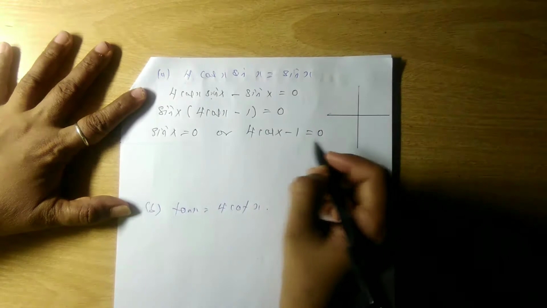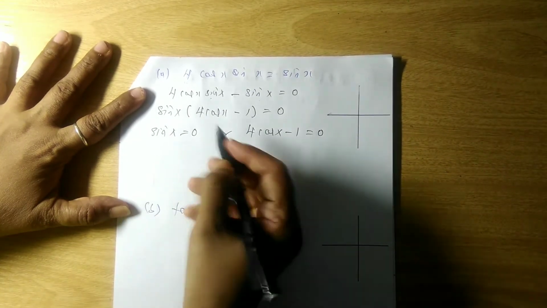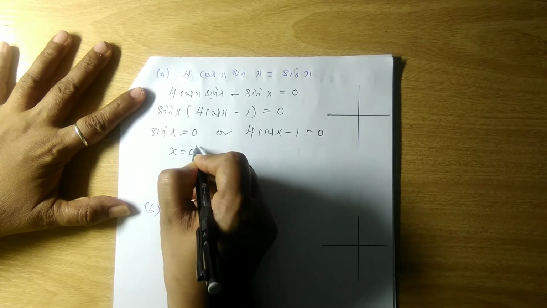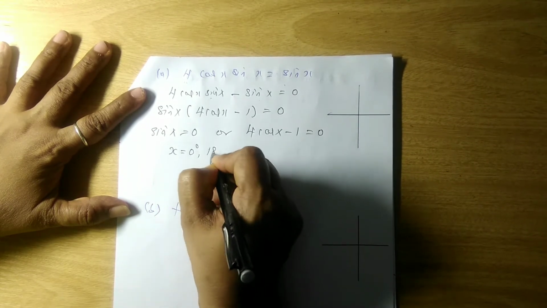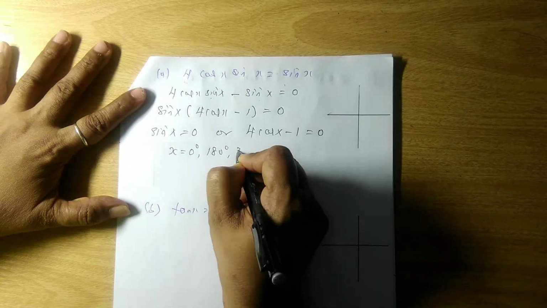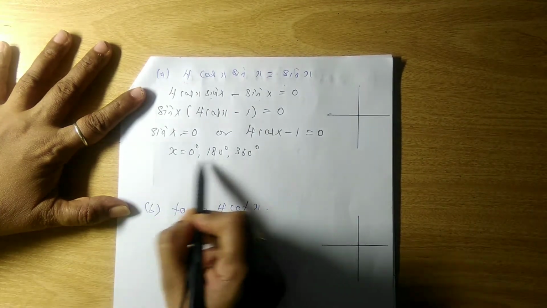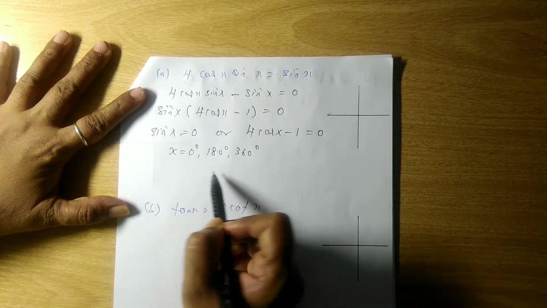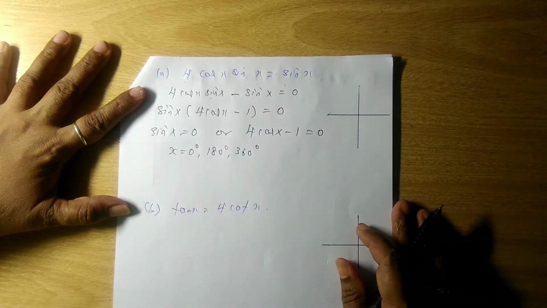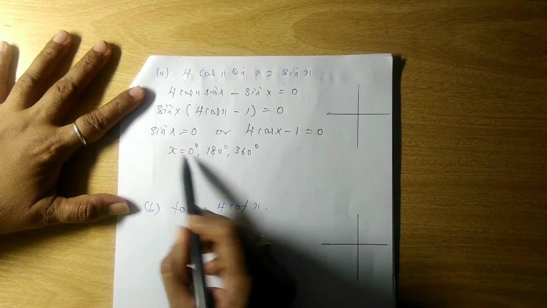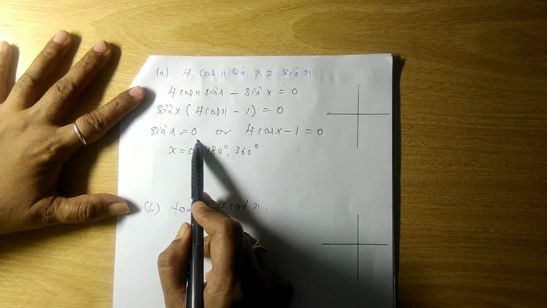So here, sine x is 0. That means my x can be 0 degrees, 180 degrees, and 360 degrees. You can look back at the special angle video that we did much earlier. That's how I got the 3 angles for sine x is 0. Okay, all right.